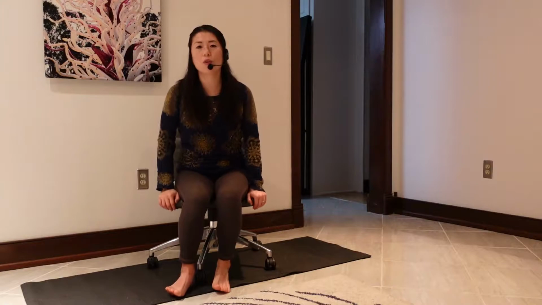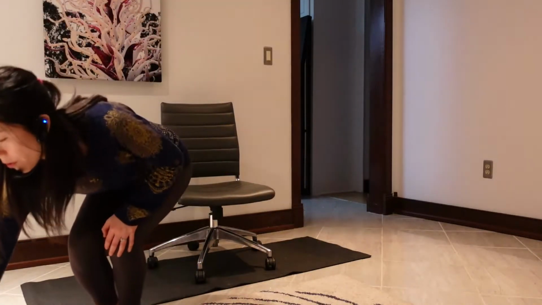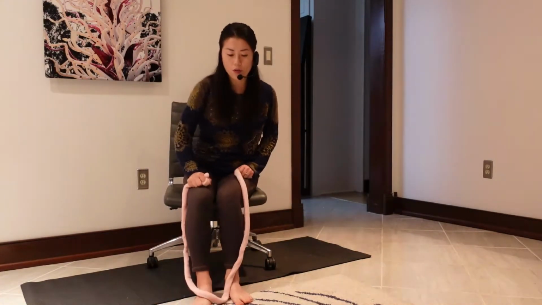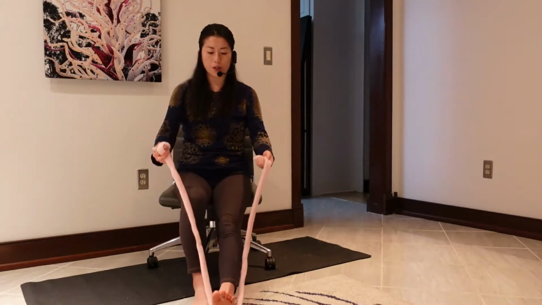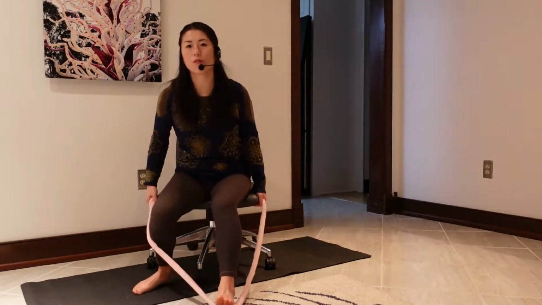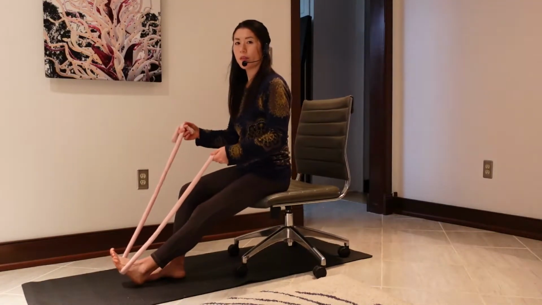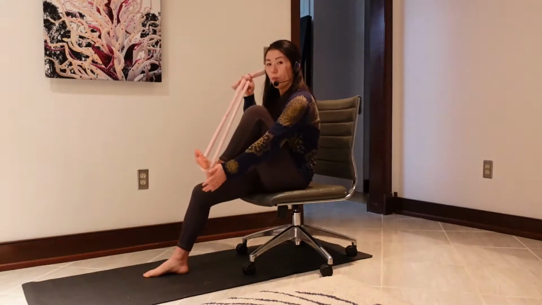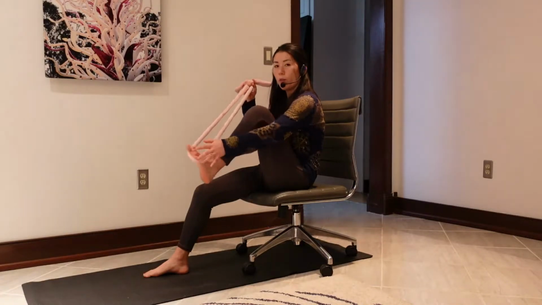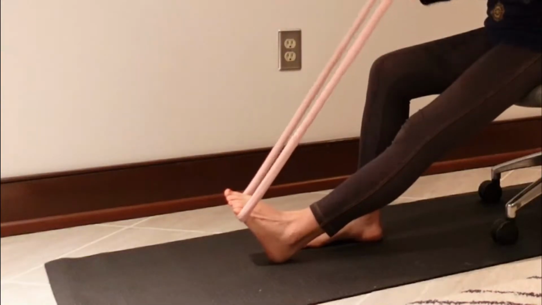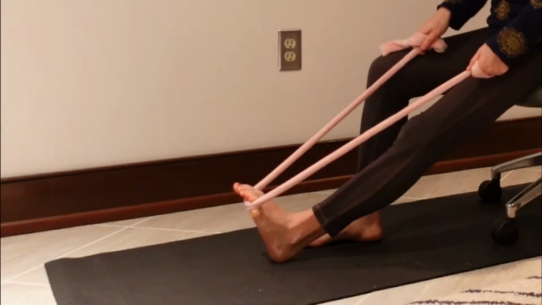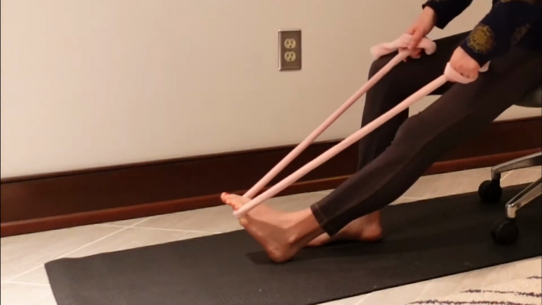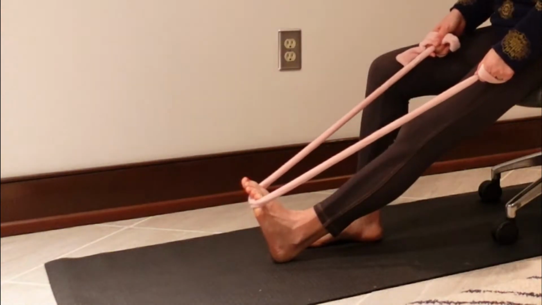The first one is going to be using the string. Let me grab the string. Let's scoot forward in the chair, and your heels can be on the ground. Hopefully you can see me. The string goes around the ball of your foot or a little bit above. Then you pull your foot towards you, hold for 1 to 3 seconds and release. We're going to do that 5 times.